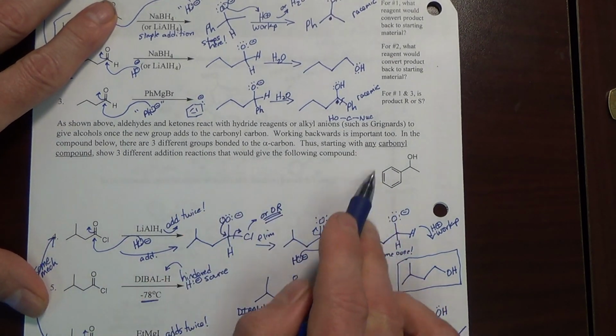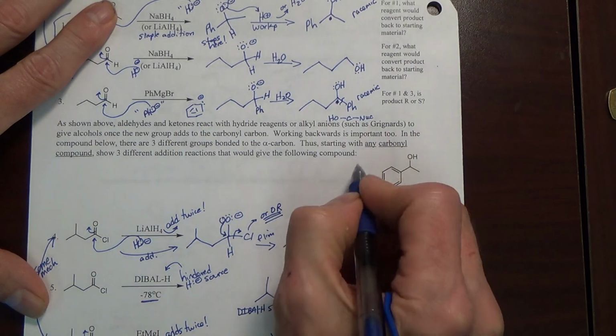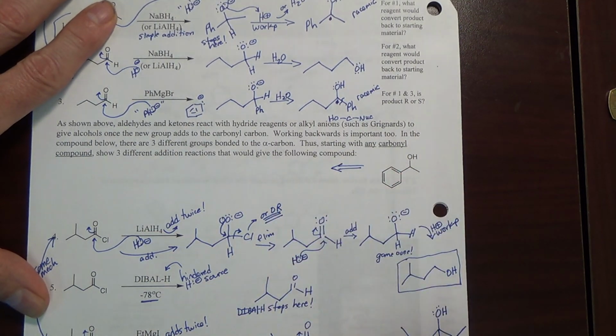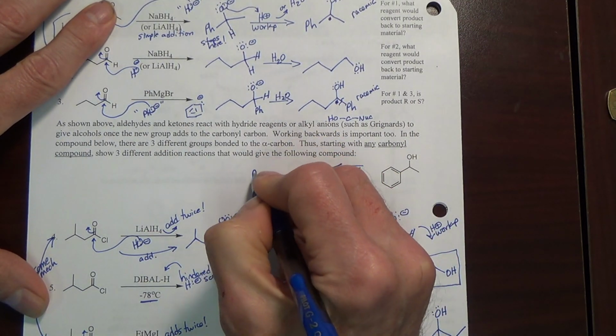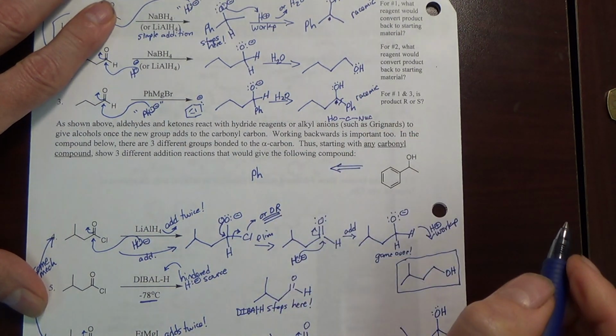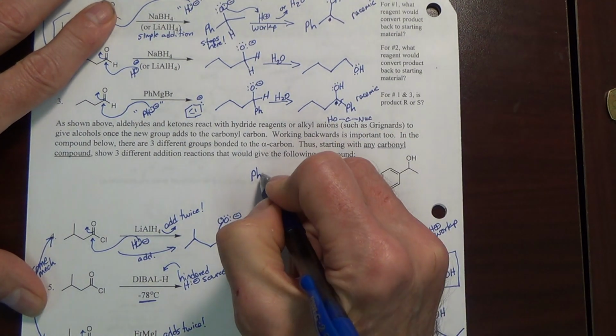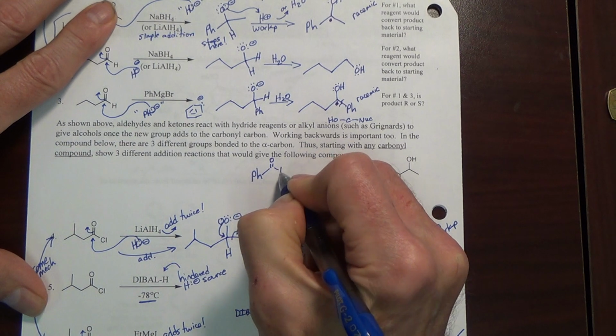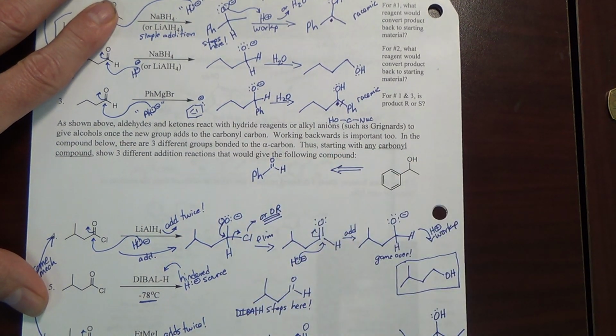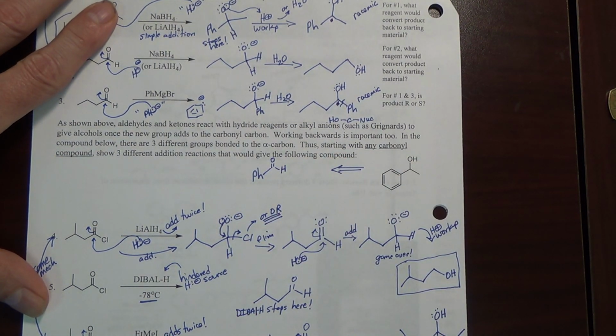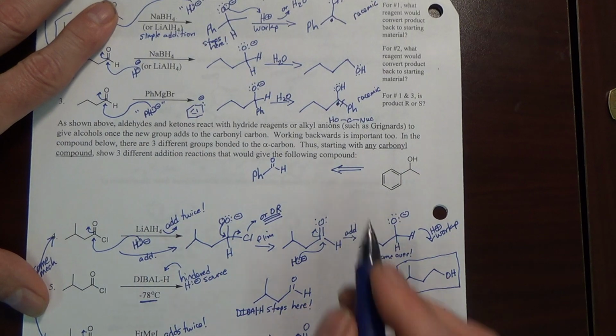Okay, 3 different ways to make this compound by an addition. Why don't we back this up to, what about, back it up to that aldehyde. Okay, because there is an H on that carbon.